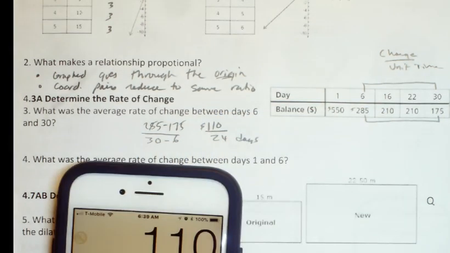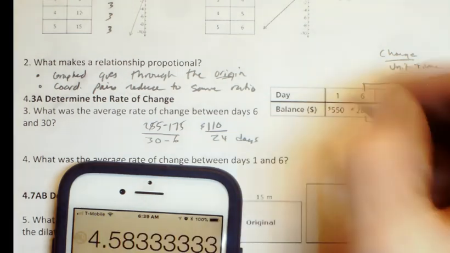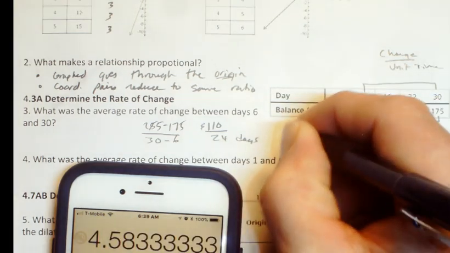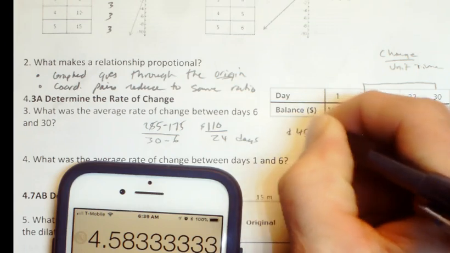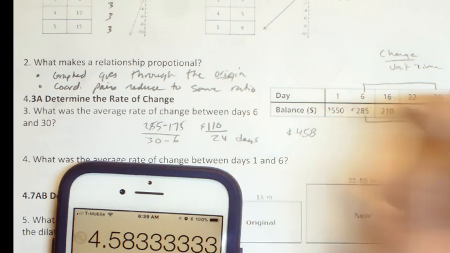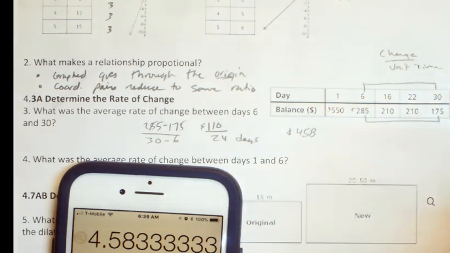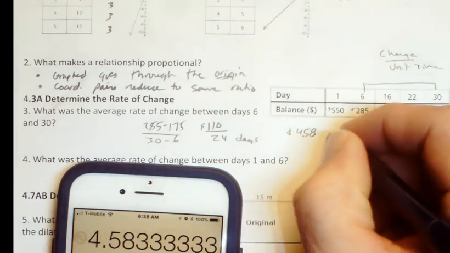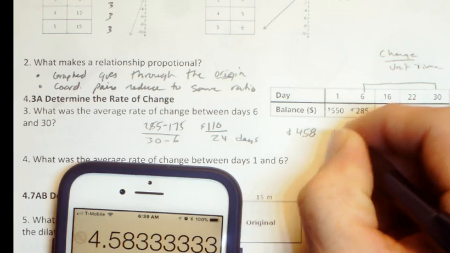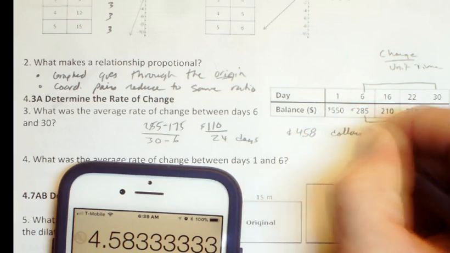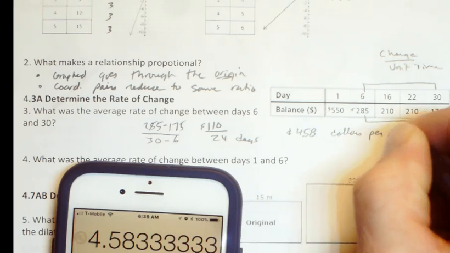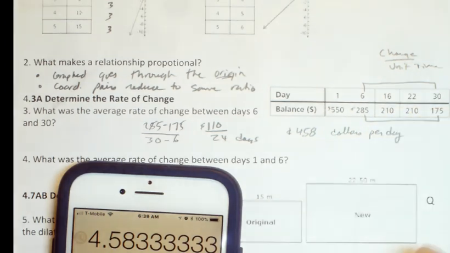So if I take that 110, I divide that by the 24 days, looks like we've got $4.58. $4.58 is our, this would be the dollars of change per day. So we're looking okay there.